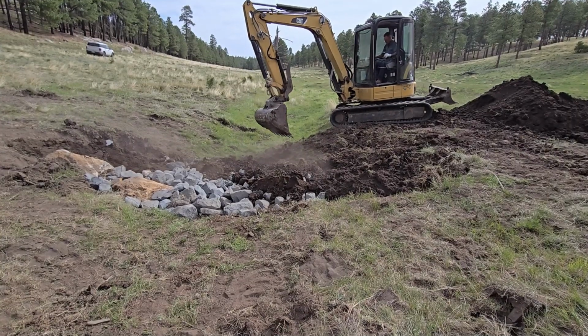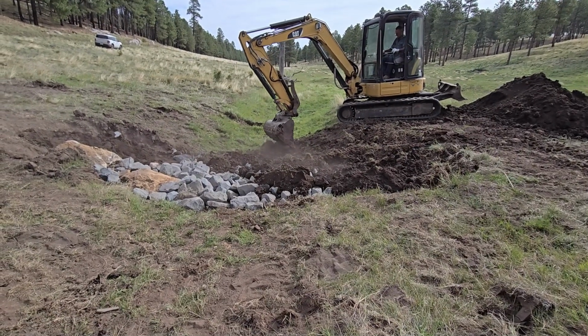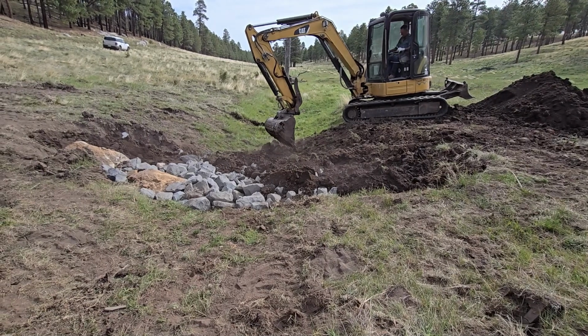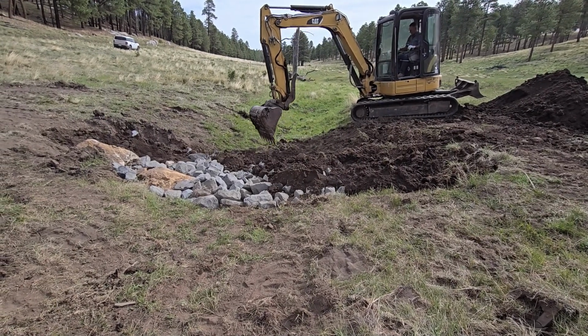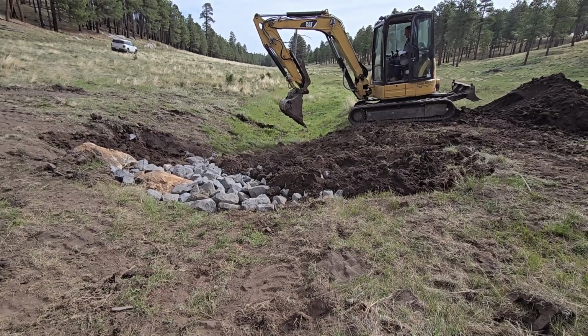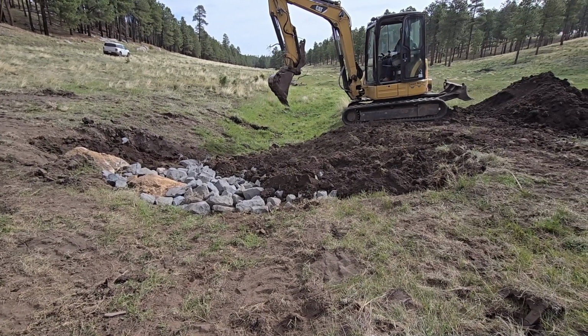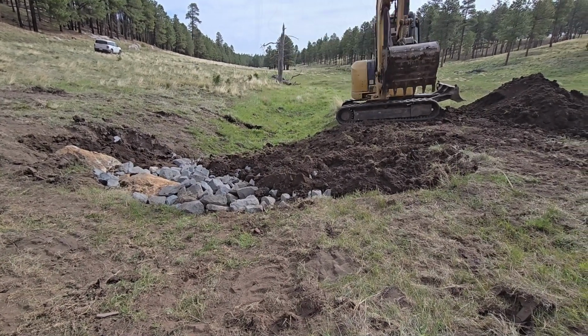Don uses the excavator to move the soil that was saved to shape gradual banks over both sides of the rock structure. The ends of the rock-filled trench are then covered with a thick layer of soil that is shaped so that water flows over and not around the rocks during a flood.